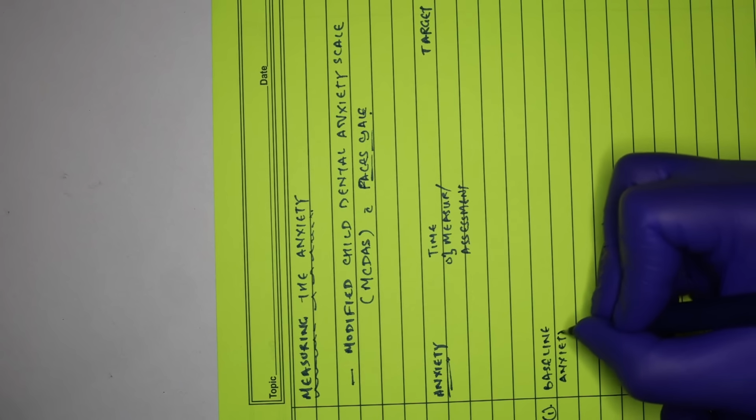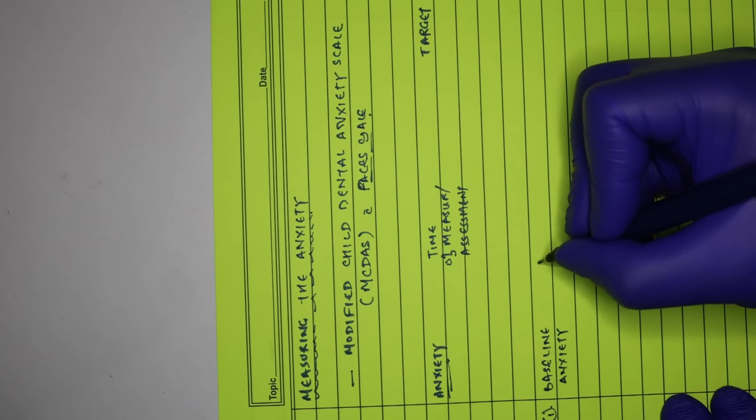So the first anxiety is the baseline anxiety. By baseline anxiety we mean the pre-operative anxiety, the time of assessment when the child has not yet come in, the pre-operative.